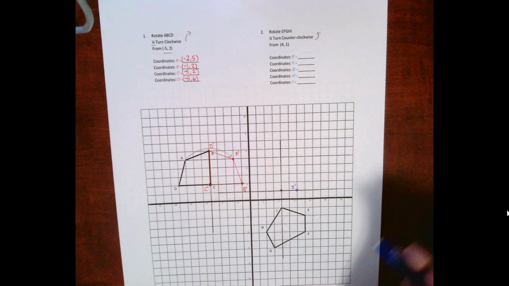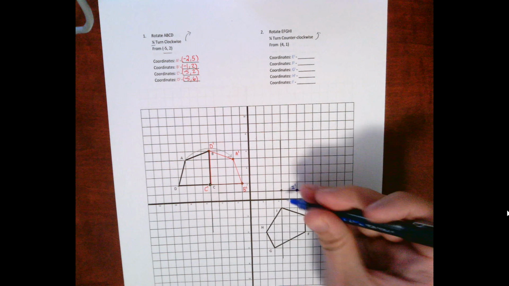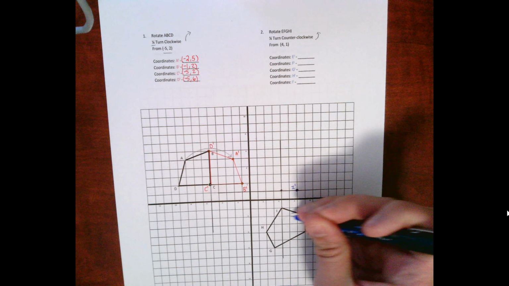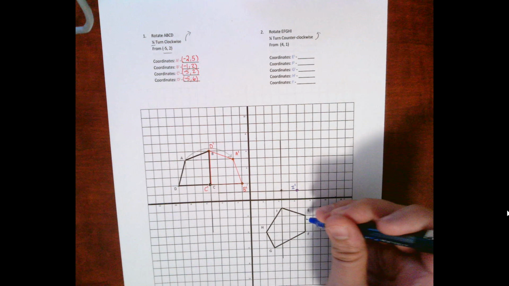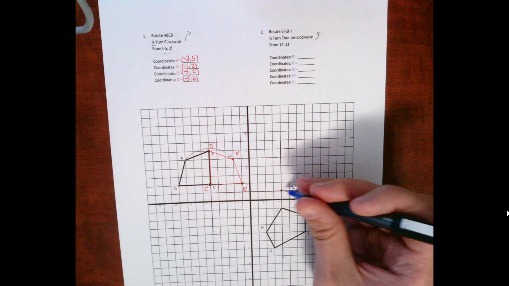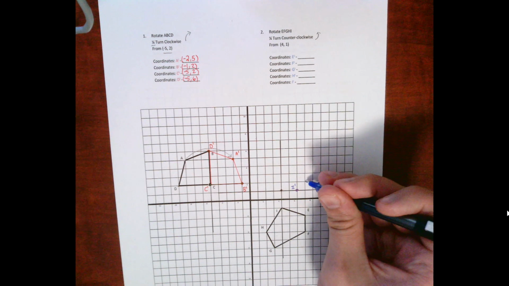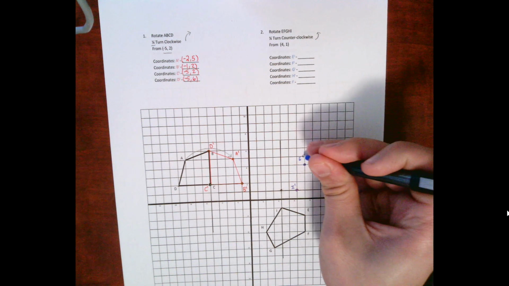Now we're going to do E. Now E is 1, 2, 3 down, or sorry, 3 right, 3 up. So in this case, we're actually going to go 3 to the right and 3 up. So 1, 2, 3, 1, 2, 3. And right there, we're going to have our E prime.